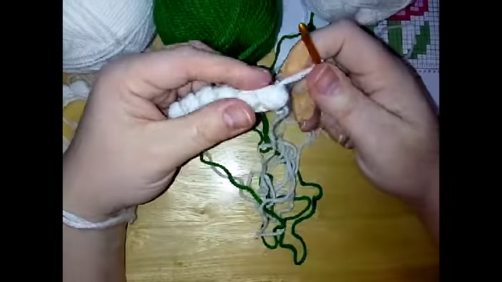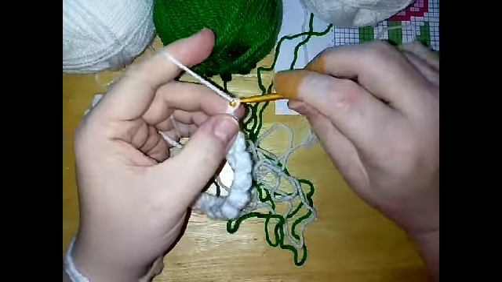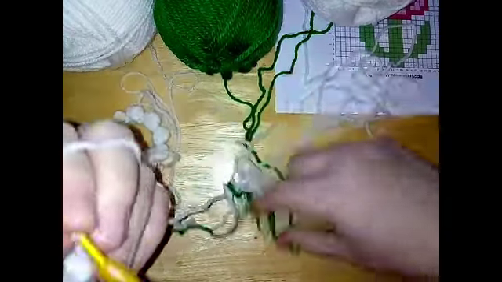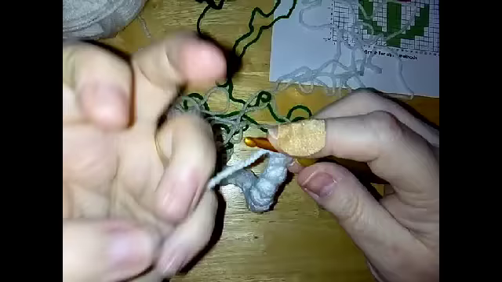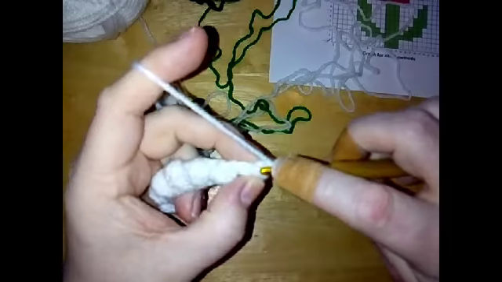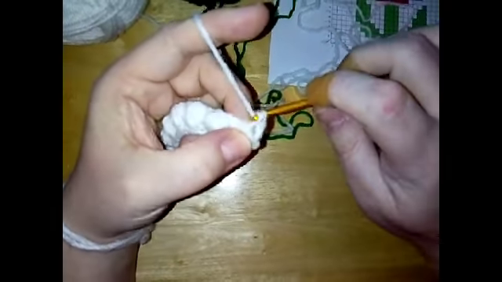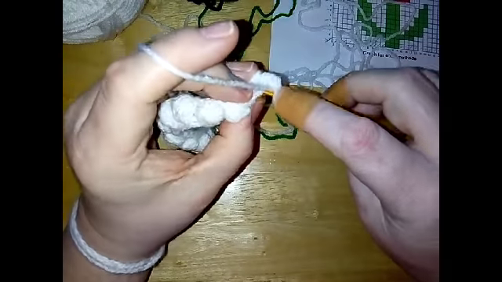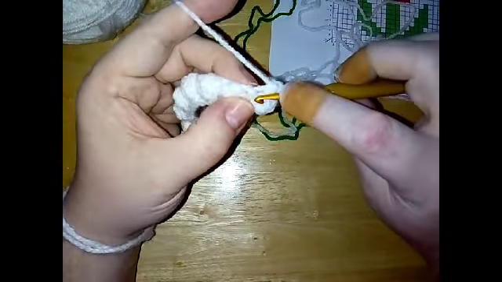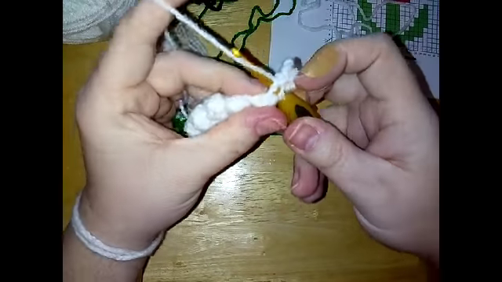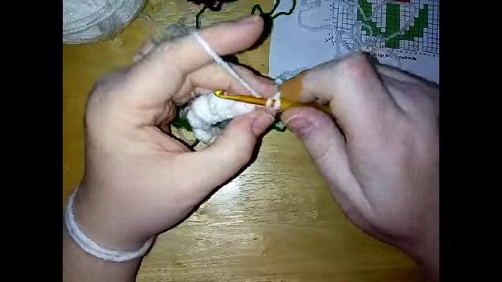So what you're going to do now is a single crochet in every stitch. Start your row with a chain 1, as I said before. Every row starts with a chain 1, and then you're going to do a single crochet in your single crochet, and then a single crochet in the top of your bubble, single crochet in the single crochet, single crochet in the bubble.